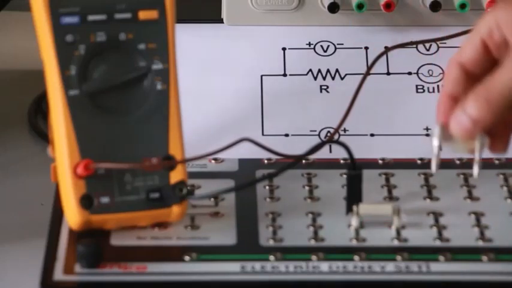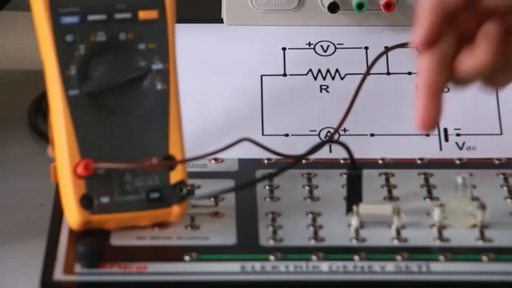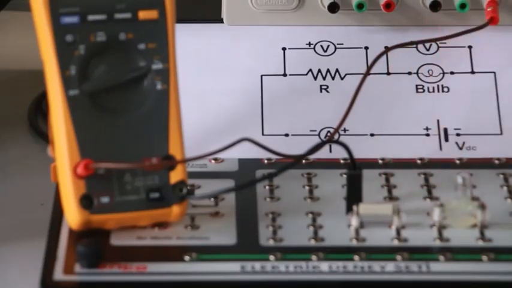So I plug the bulb here. But pay attention, the resistor and the bulb are not connected. So to make this connection, I will use another connector cable, inserting it like that.